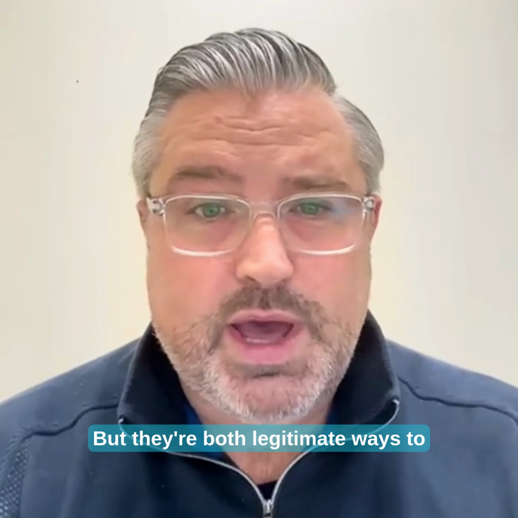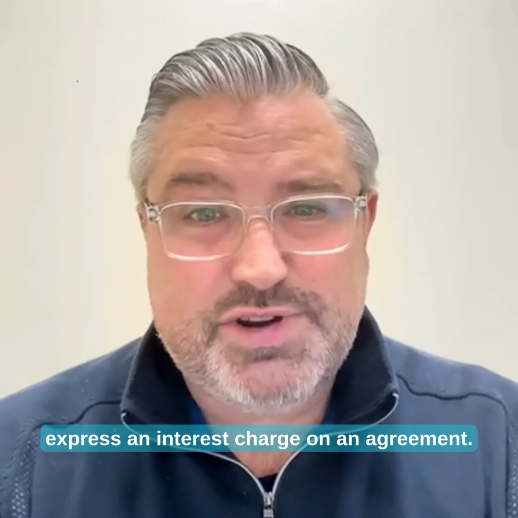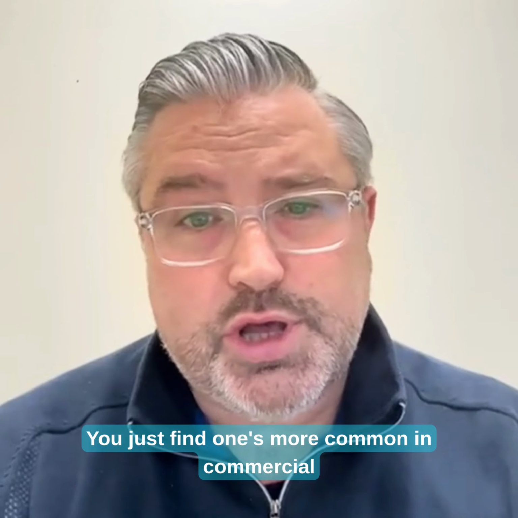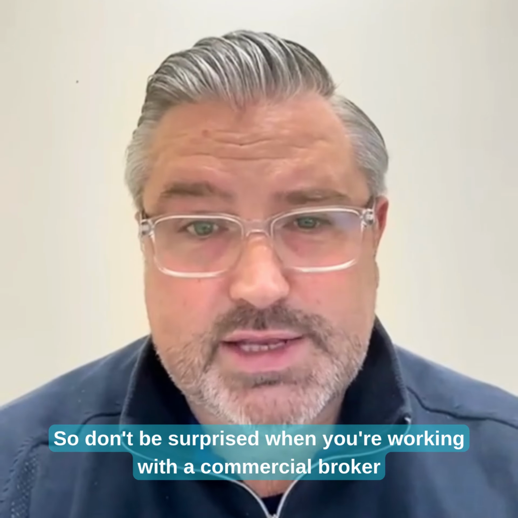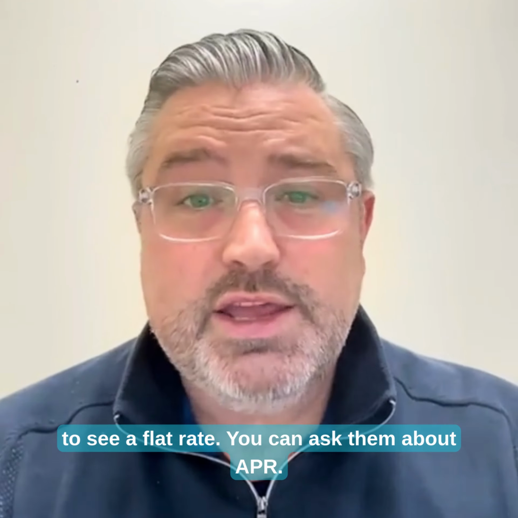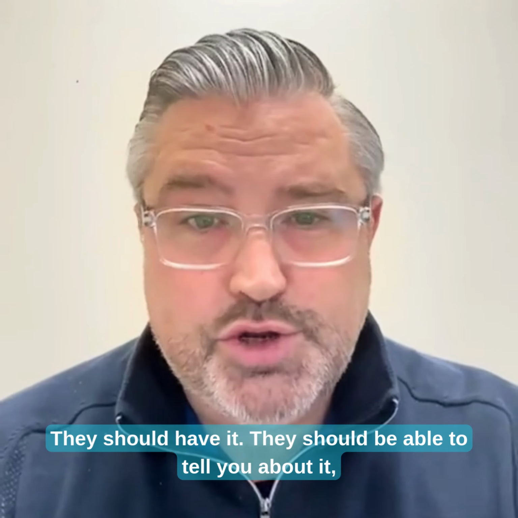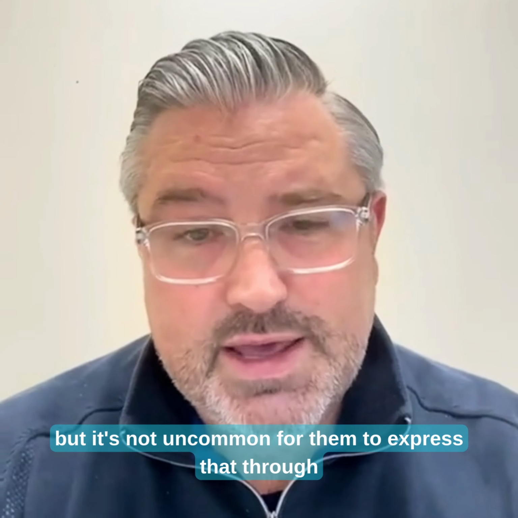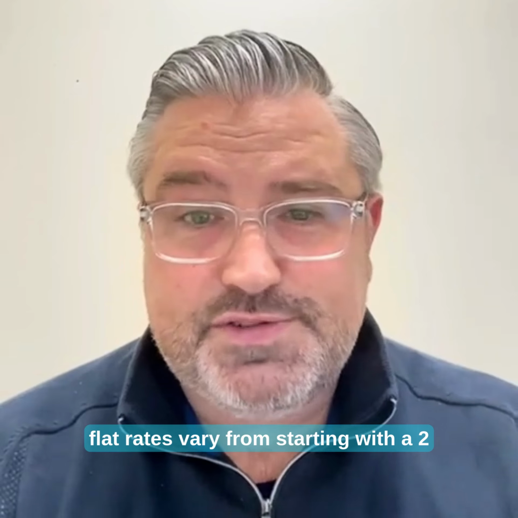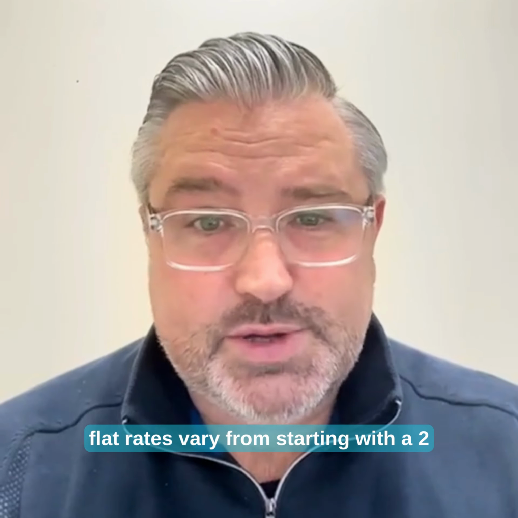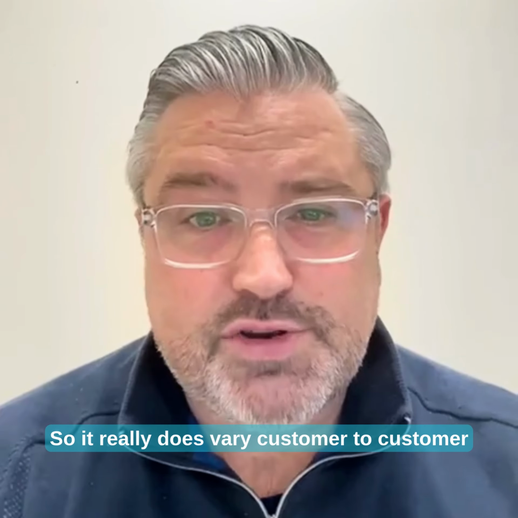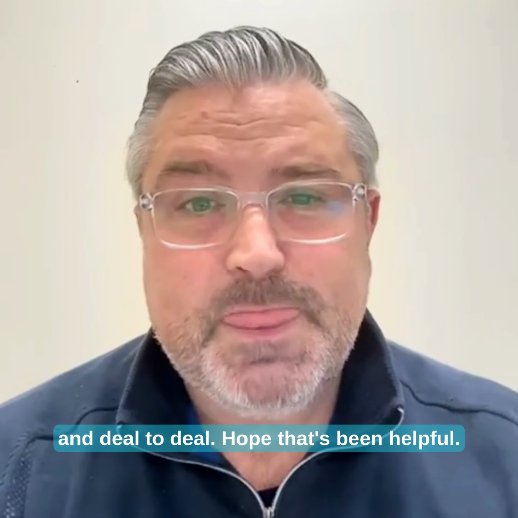But they're both legitimate ways to express an interest charge on an agreement. You just find one's more common in commercial and one is more common in regulated. So don't be surprised when you're working with a commercial broker to see a flat rate. You can ask them about APR. They should have it. They should be able to tell you about it, but it's not uncommon for them to express that through a flat rate. With ourselves, flat rates vary from starting with a 2 right through to 10, 20%. So it really does vary customer to customer and deal to deal.